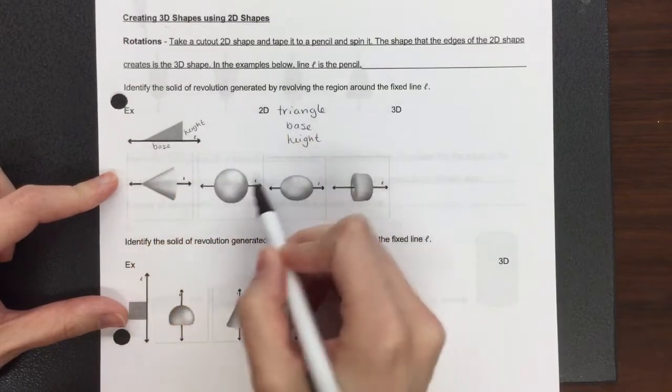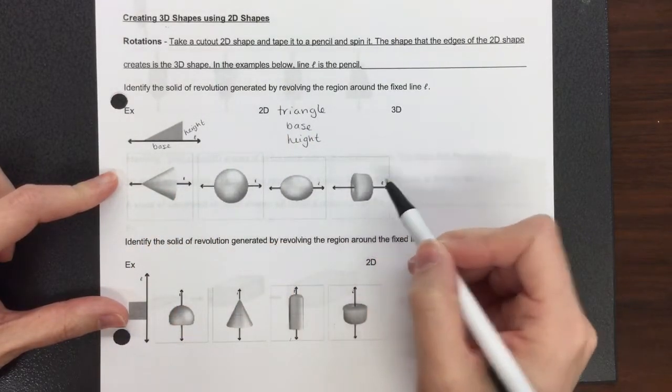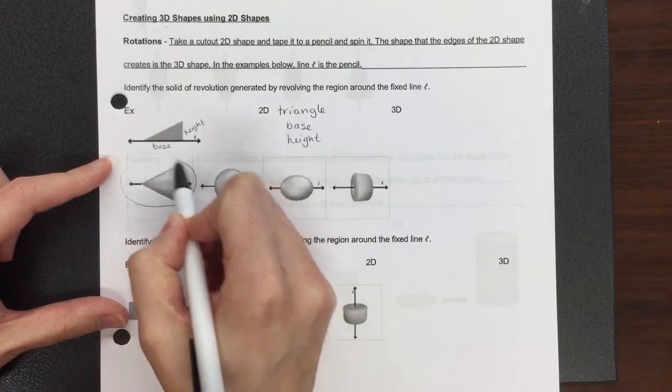And if you look, it's got a slant, so we want to look and see if there's a picture with a slant. The only one that does have a slant is this one right here, the cone.